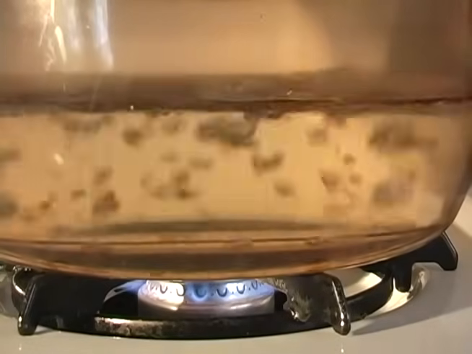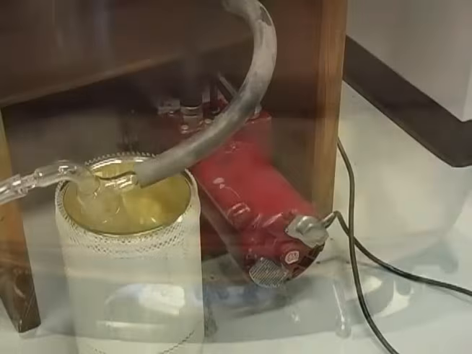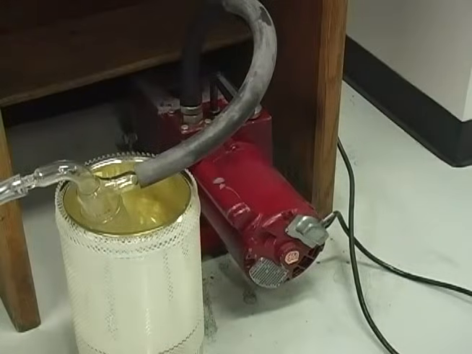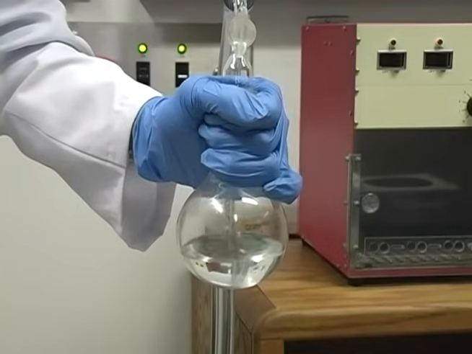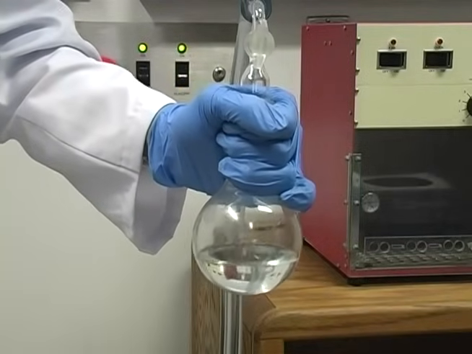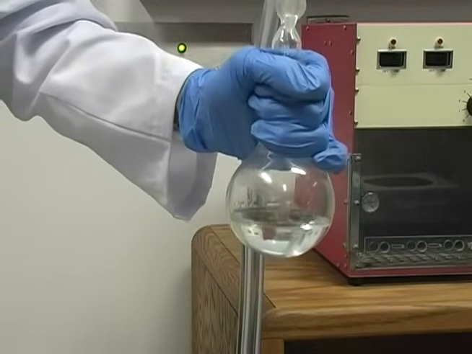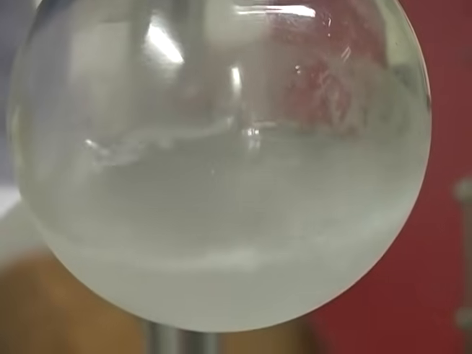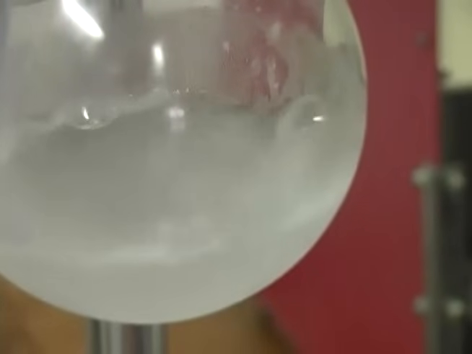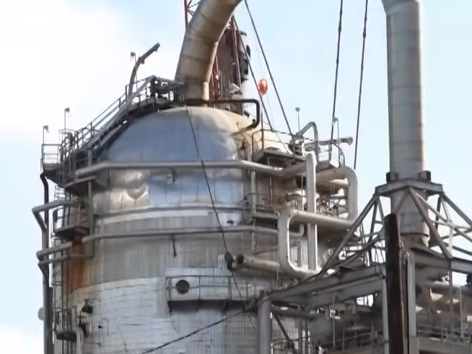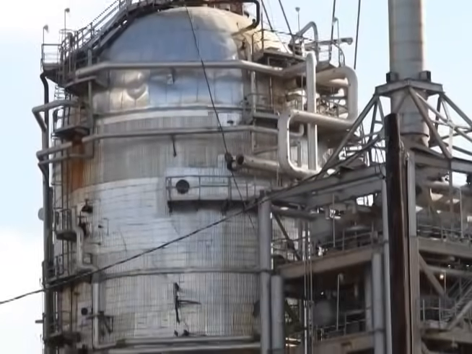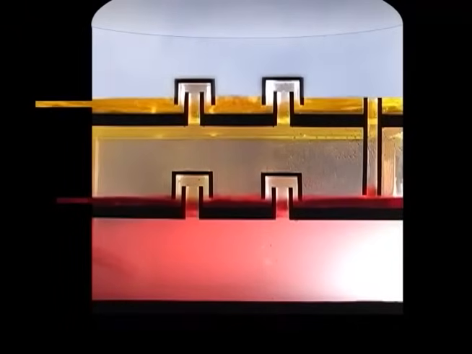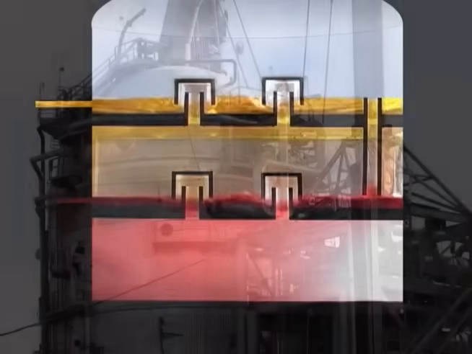But the atmospheric pressure on the liquid can be reduced by pumping out some of the air and creating a partial vacuum in the flask. Here, the pressure has been reduced enough to make the liquid boil at room temperature. Similarly, if the pressure inside the distillation column is reduced, the heavy fractions can be boiled at lower temperatures so they can be distilled without their molecules cracking apart.